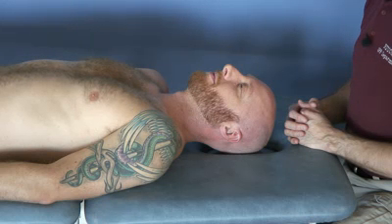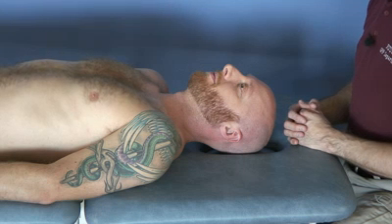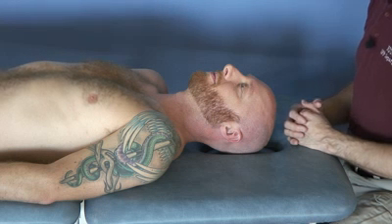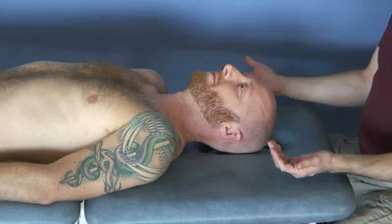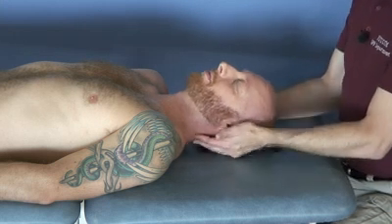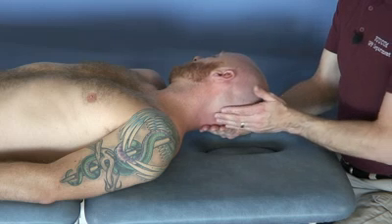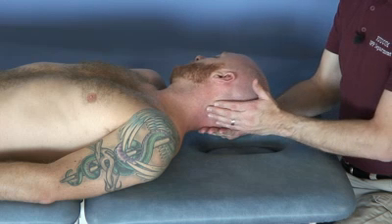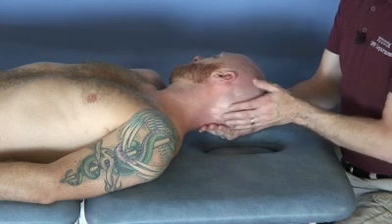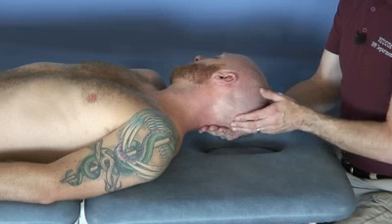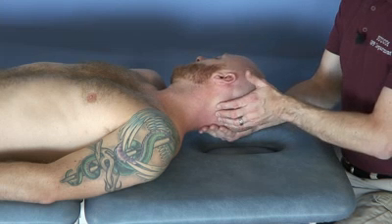The suboccipital release is a form of inhibition and therefore applicable for soft tissue technique. The positioning begins with lifting the patient's head and finding the suboccipital region. Multiple sets of muscles run from the occiput down into the upper cervicals, and therefore this region below the occiput is called the suboccipital area.